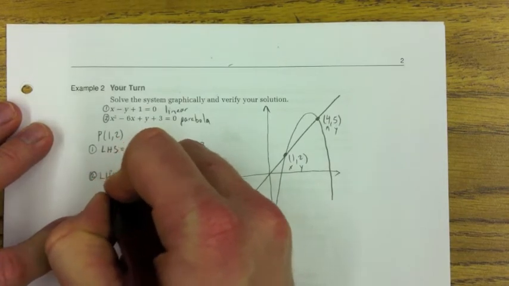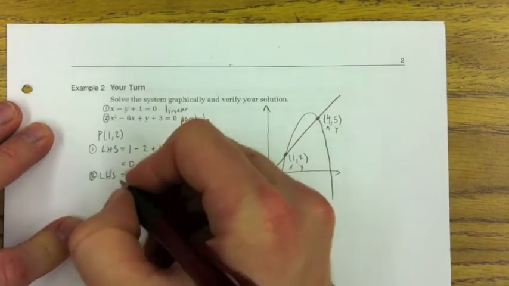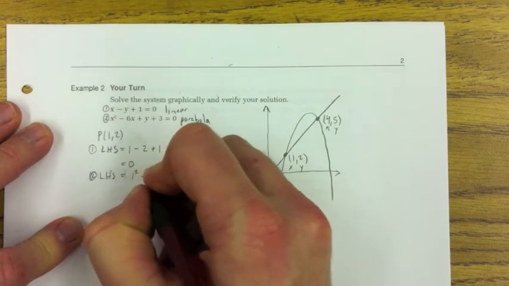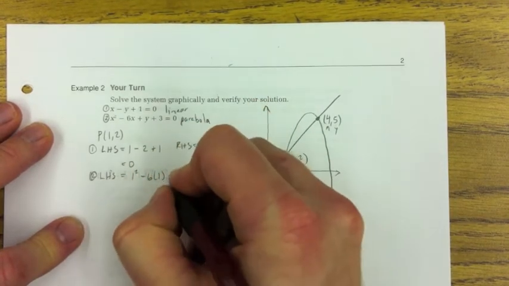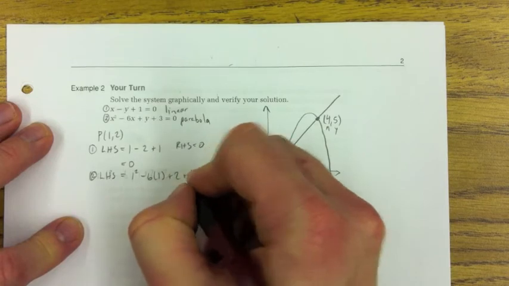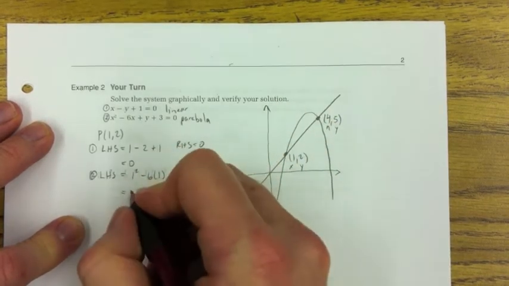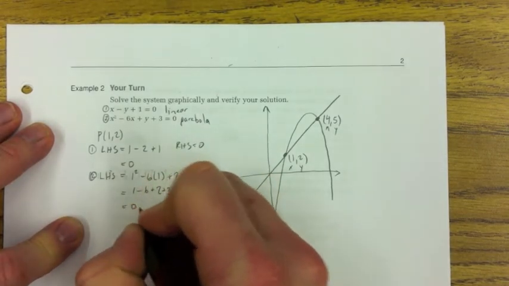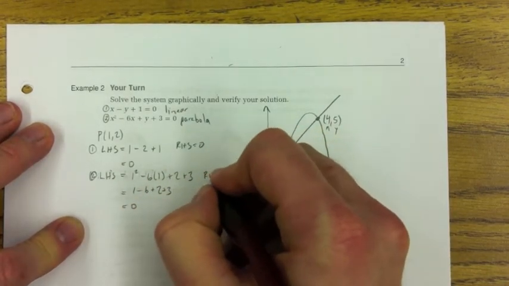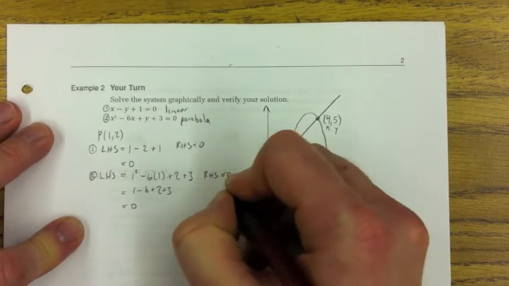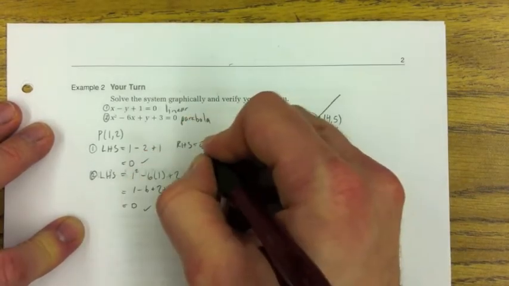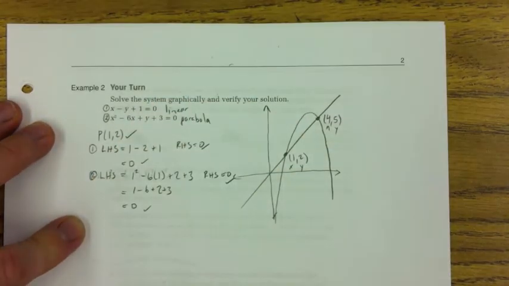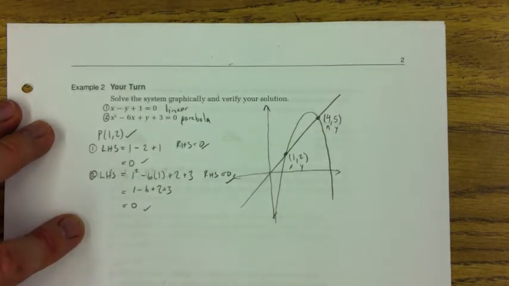In the left-hand side of the second equation, we get 1 squared minus 6 times 1 plus 2 plus 3, which is 1 minus 6 plus 2 plus 3, which is equal to 0. And since the right-hand side is equal to 0, we see that the point (1, 2) is in fact one of our solutions.